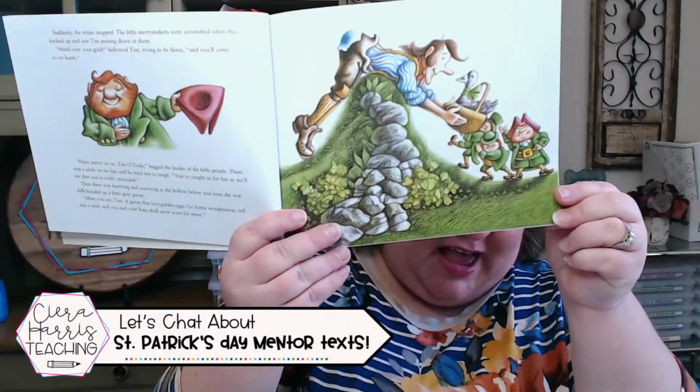So the leprechauns oblige, and they present him with a goose that can lay golden eggs. So he's super excited. He takes it, and then on his journey on the way home, he stops at a house and stays the night, and they end up switching his goose for another goose. So he goes home. This goose does not produce golden eggs. You can see, obviously, he is upset.